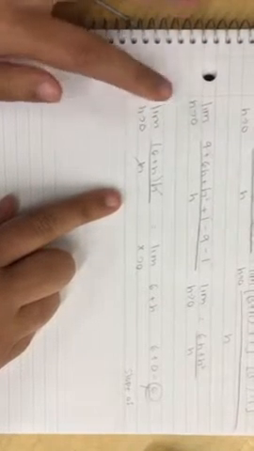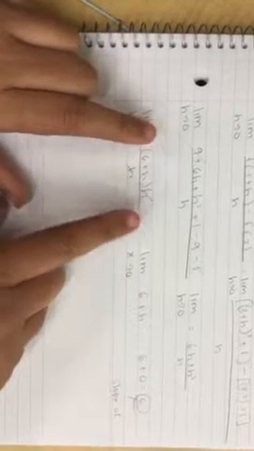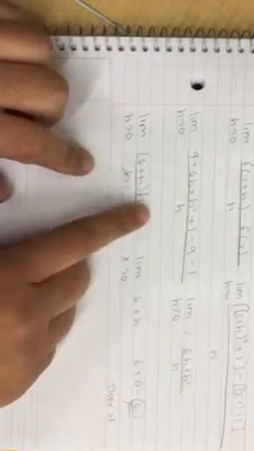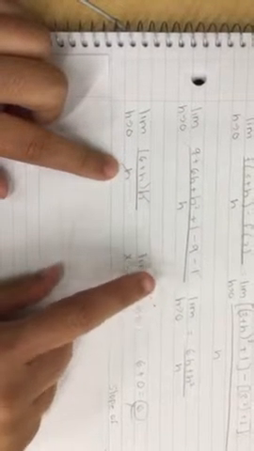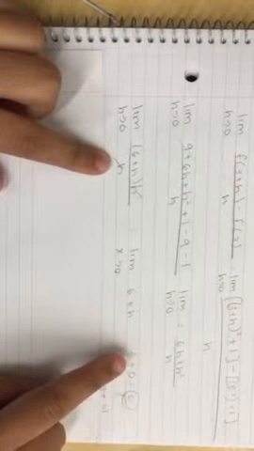And then we know that we can factor out an h. So we do the limit as h approaches 0, and then in parentheses we would put 6 plus h, times h, over h. We know that the h up here and the h down here cancel out. So now we're left with the limit as h approaches 0 of 6 plus h. So now we can just plug in the 0, and we have 6 plus 0, which gives us 6.